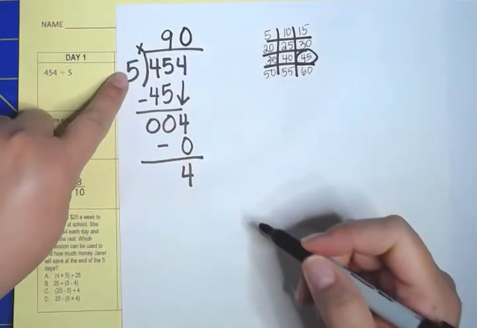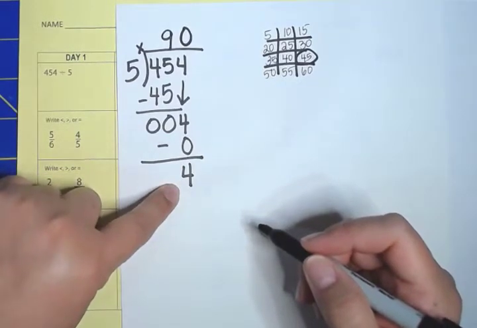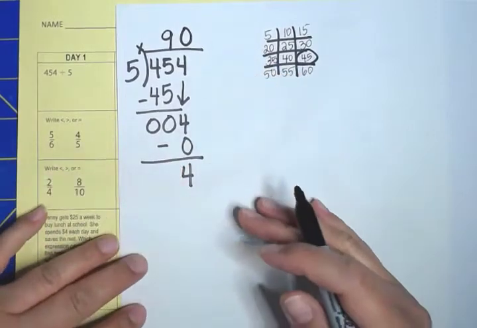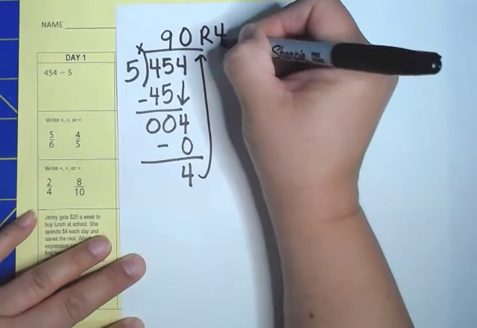Now check, is your number 5, the divisor, greater than this number? And the answer is yes. Then nothing else can be divided. This is your remainder.